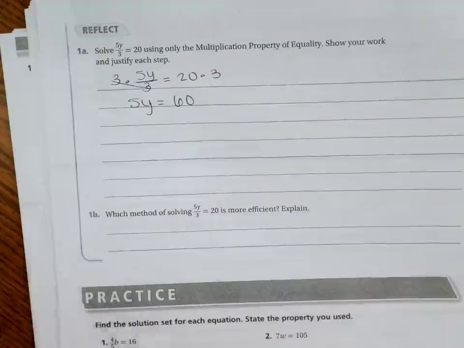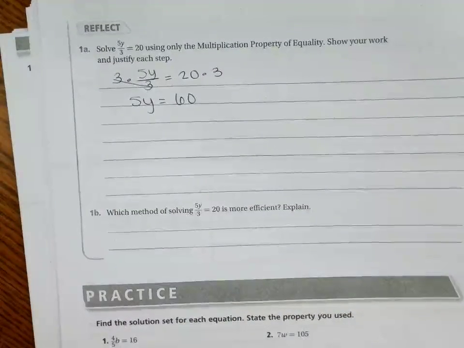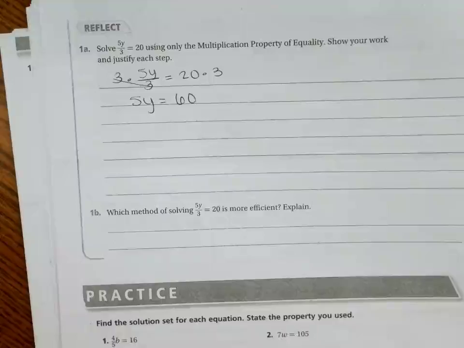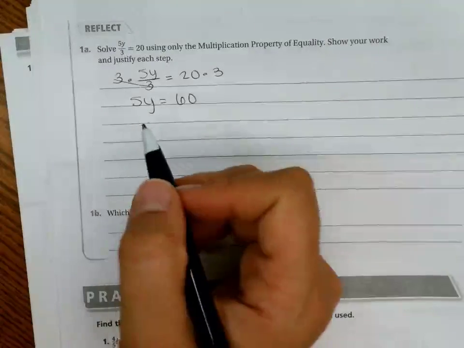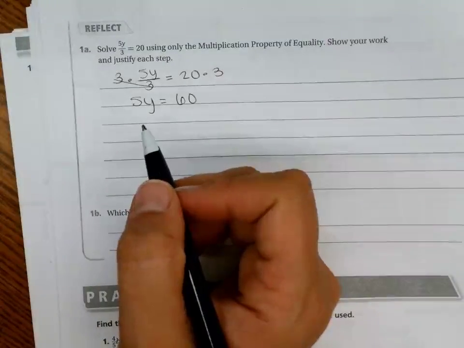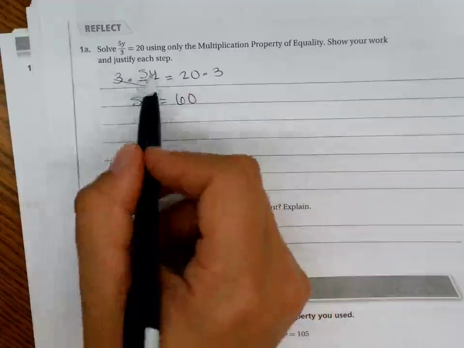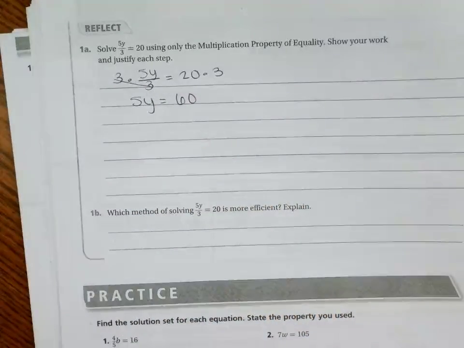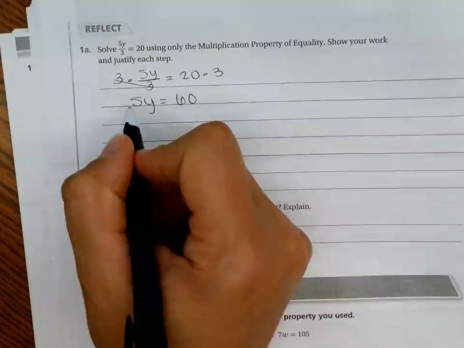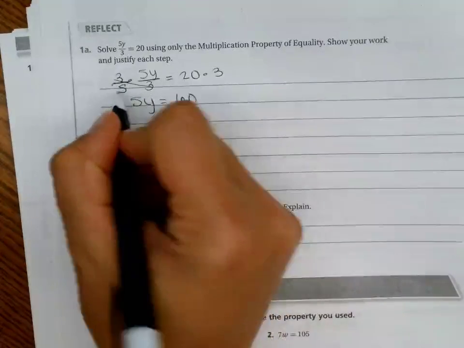Using only the multiplication property of equality. So then I can't divide by 5 because I can only use the multiplication property of equality. So I can multiply by 1/5. Or from the start, I could have multiplied by 3 over 5, the multiplicative inverse. Either way. So you kind of want to do that. Multiply by 3 over 5 on both sides.